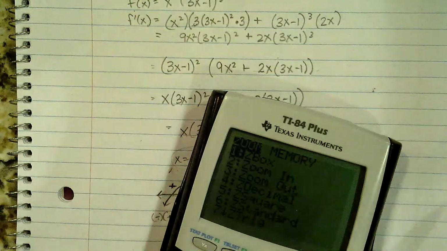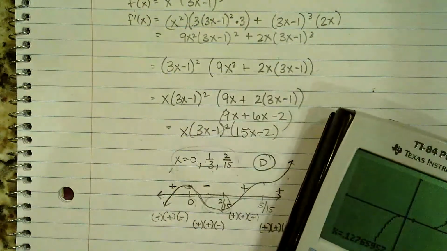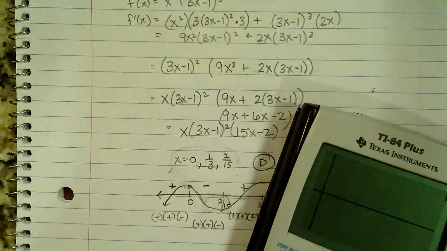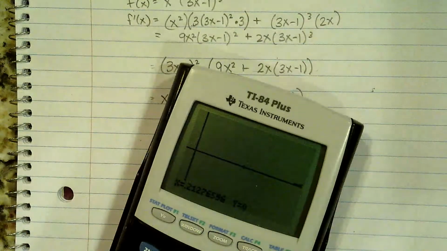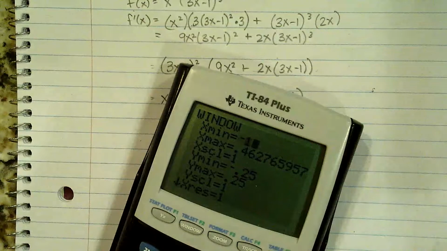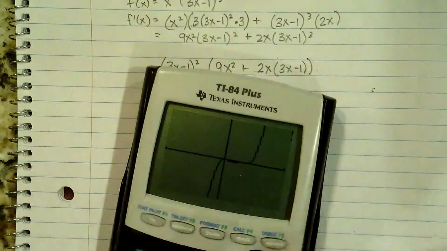If I zoom in some more, right around here, let's see what happens. It's right along the x-axis. Window -1 to 1, and then I'm going to do -0.1 to 0.1. There it is. Now you see it.